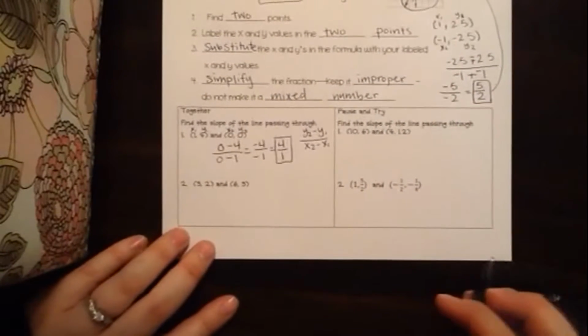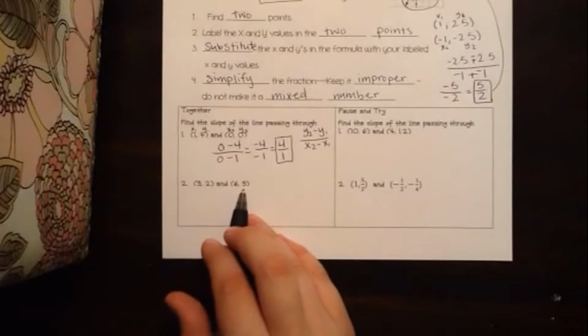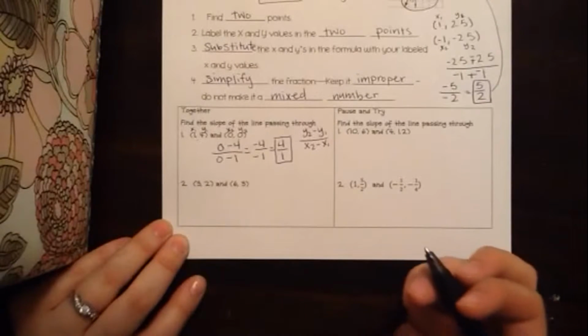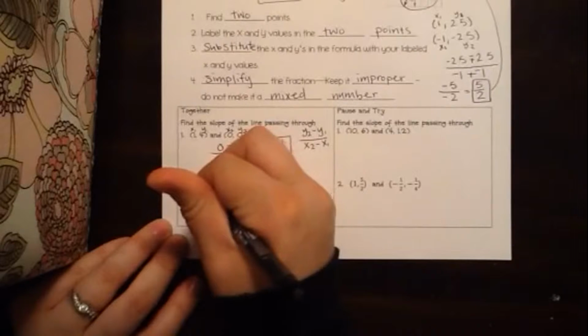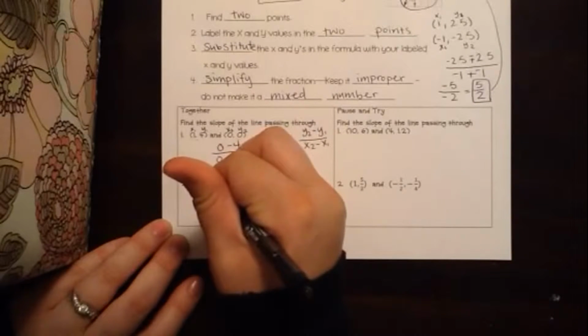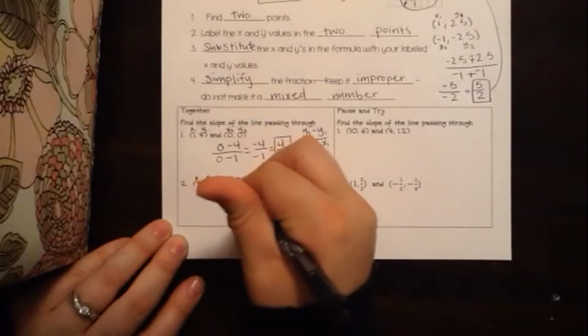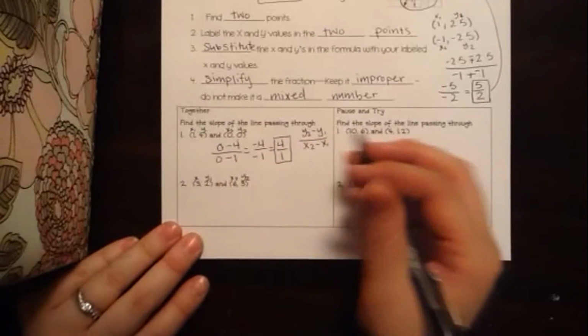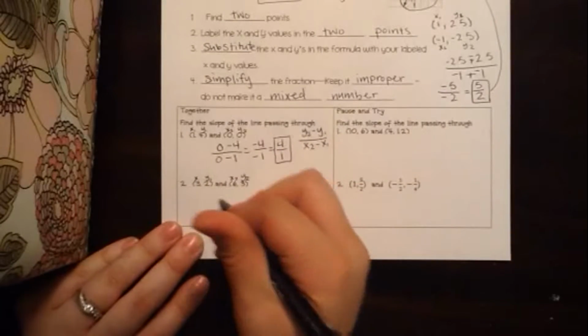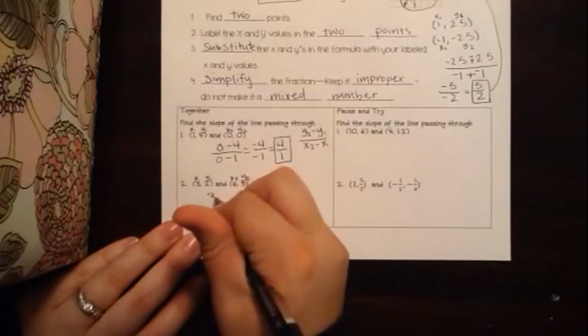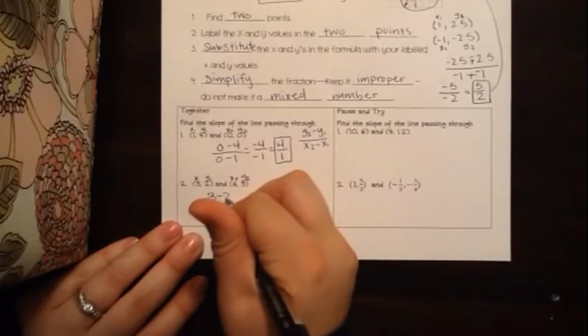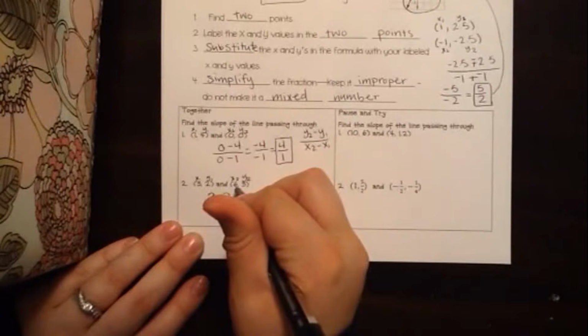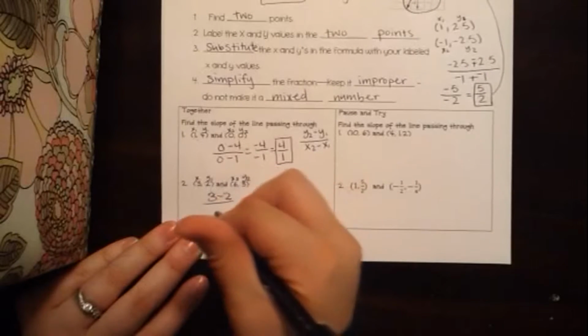Let's do the second one. We have our 2 points already, so let's label the x and y values. We'll call this x1, y1, x2, y2. Let's plug them into our formula. So we have 3 minus 2 over 6 minus 3.